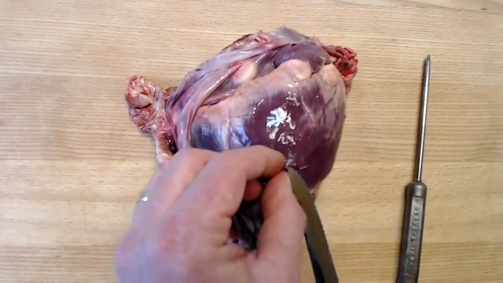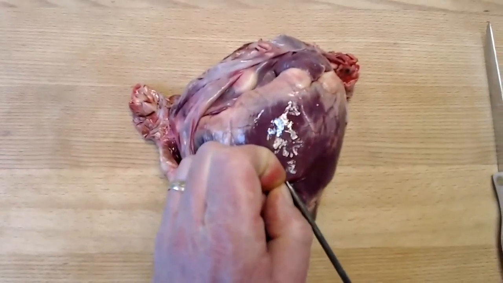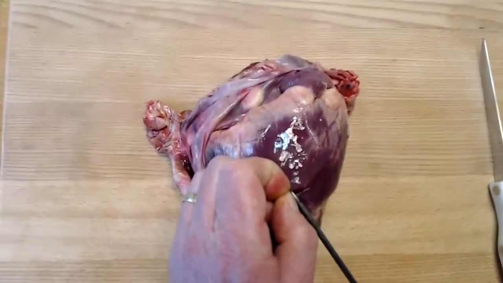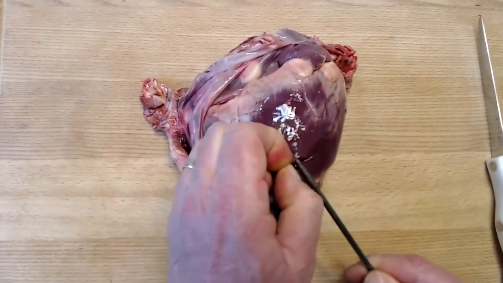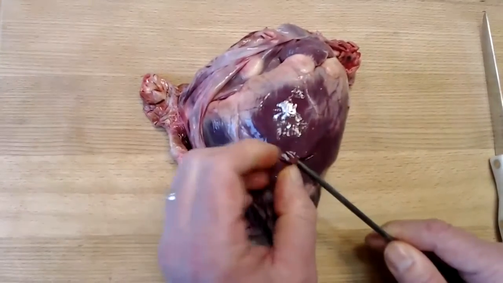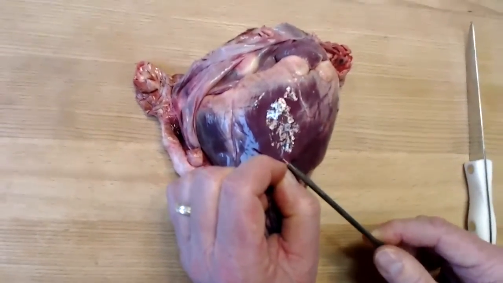I'm not sure I'm going to be able to find it here. Pull it out. But if I can, this very, very thin membrane is the visceral pericardium. You just see it basically through the probe here. Very, very thin membrane.